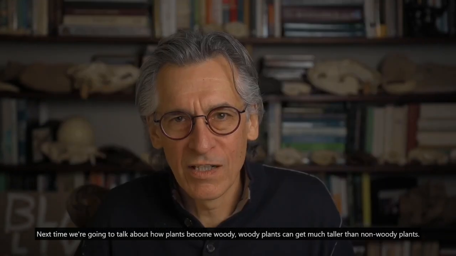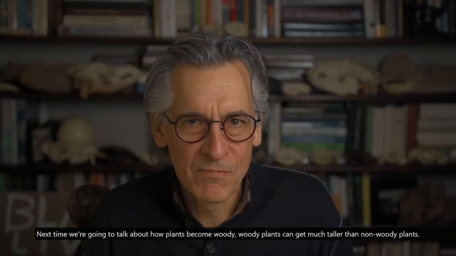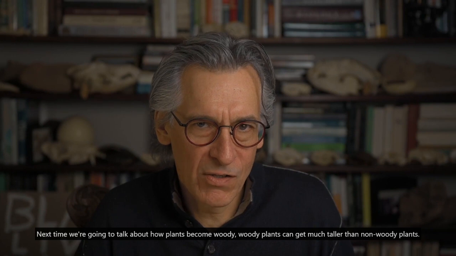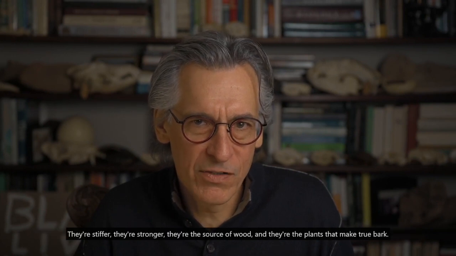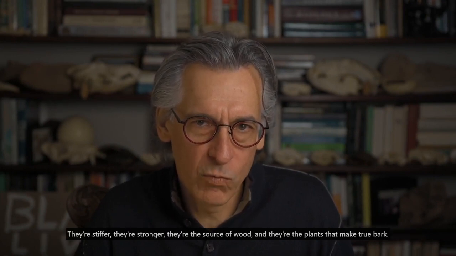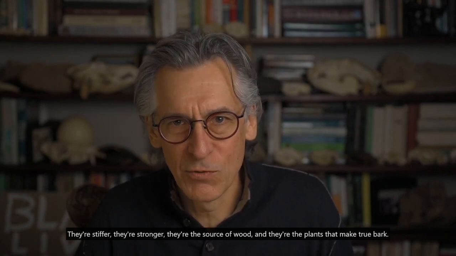Next time, we're going to talk about how plants become woody. Woody plants can get much taller than non-woody plants. They're stiffer, they're stronger, they're the source of wood, and they're the plants that make true bark.